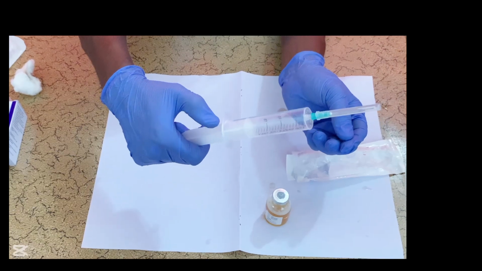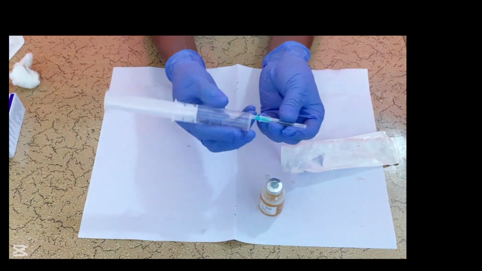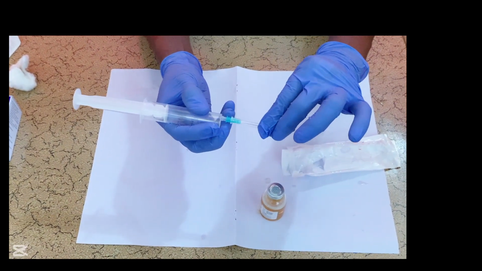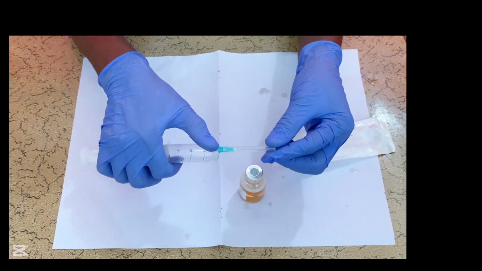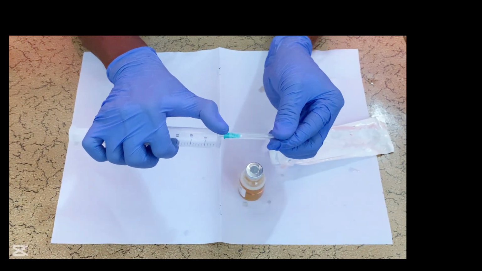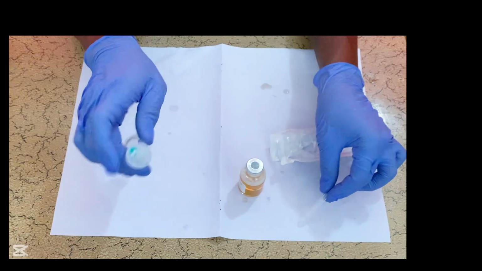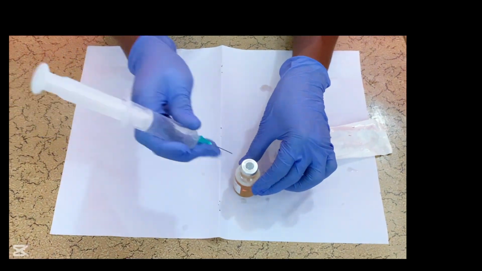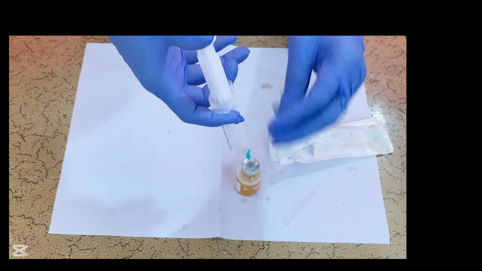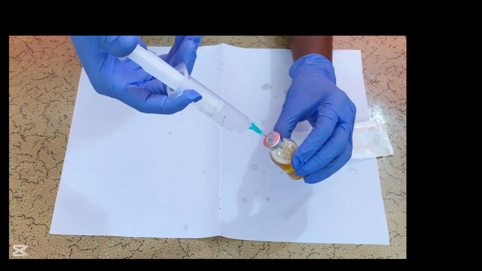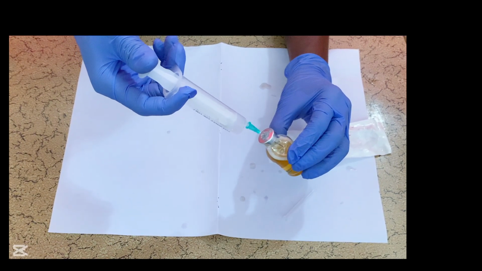Then you remove the cap of the needle. Make sure first you put an equal amount of air into the vial. So you remove the cap of the needle and inject air bubbles into the vial.